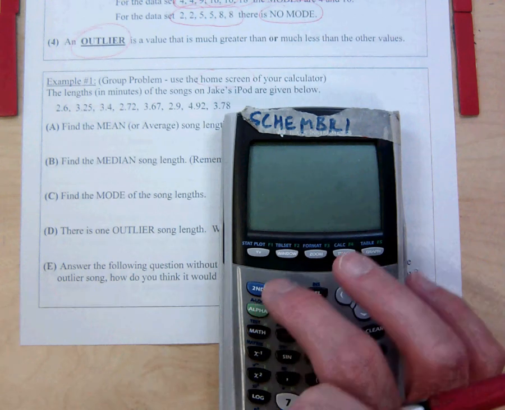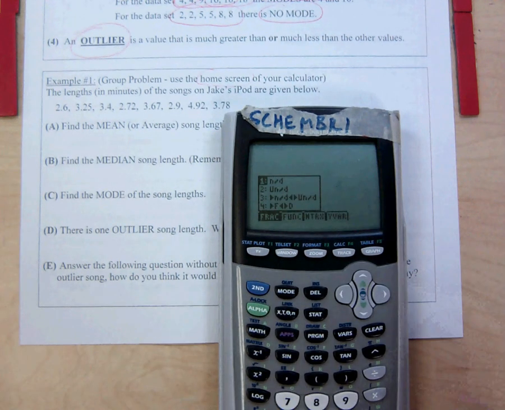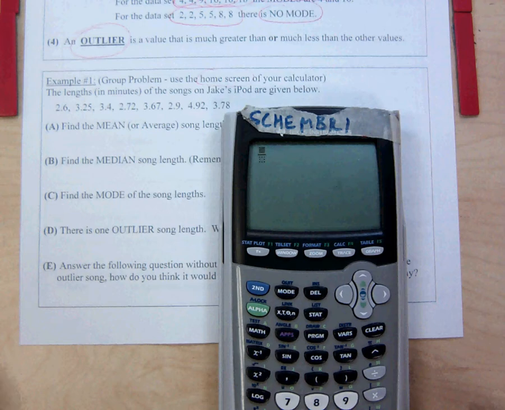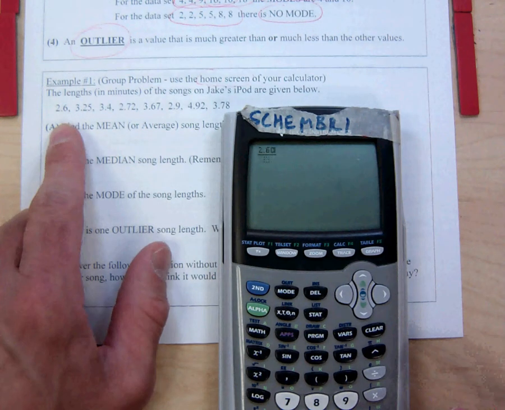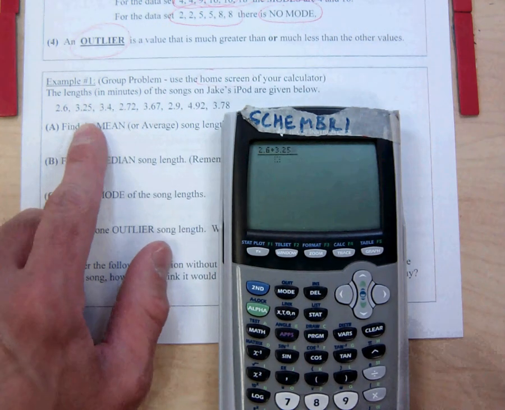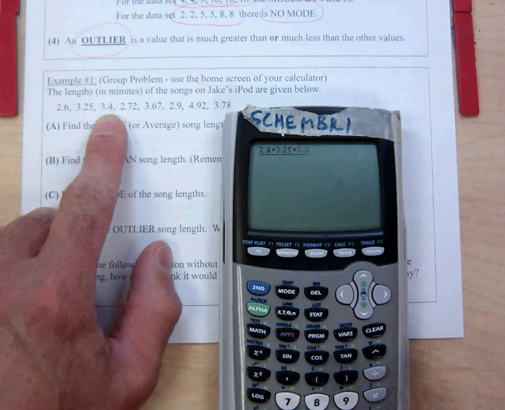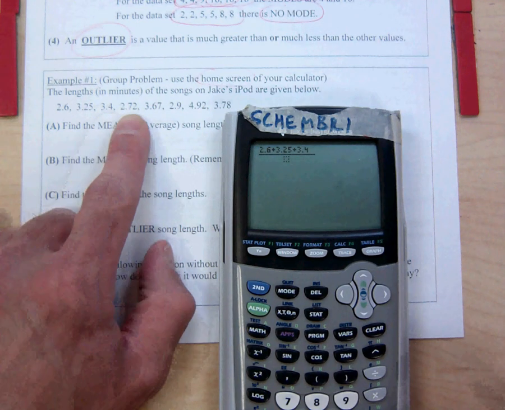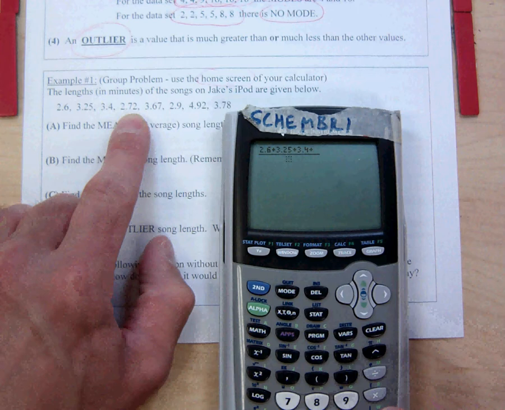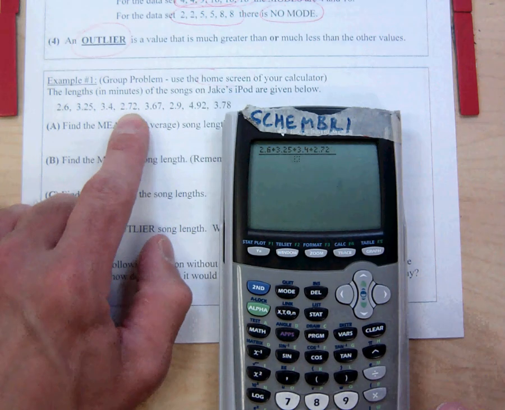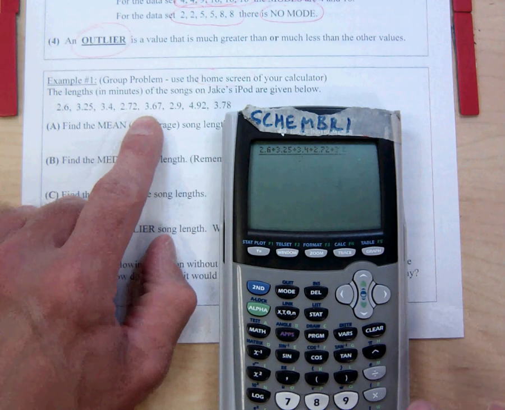Alpha, y equals. So choose option 1. And so what you can do is on top you can just do 2.6 plus 3.25 and so on. Please double check that you're not making any mistakes, because one wrong number gives you the wrong answer, obviously.